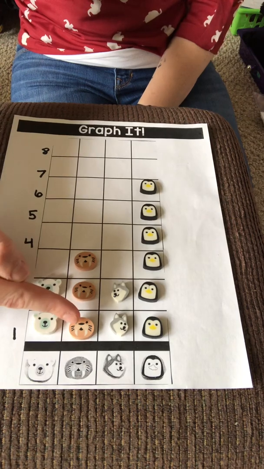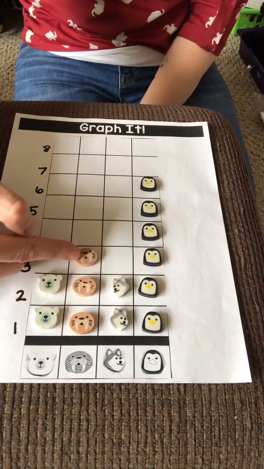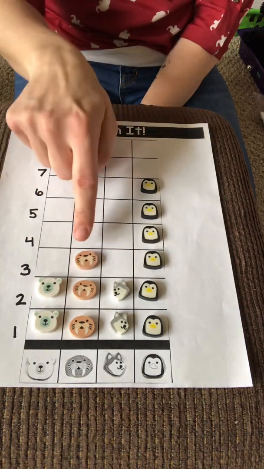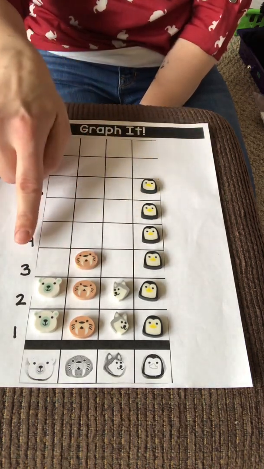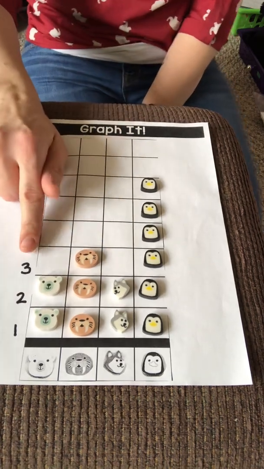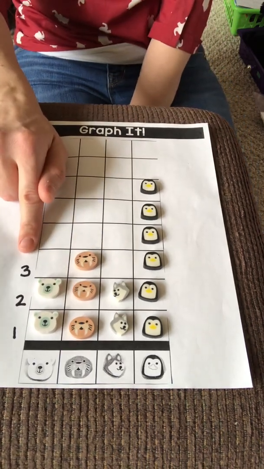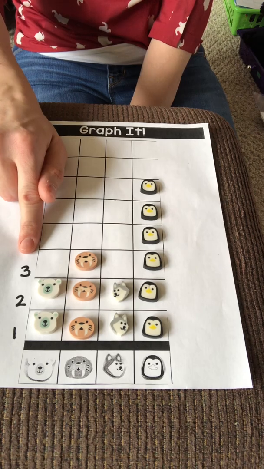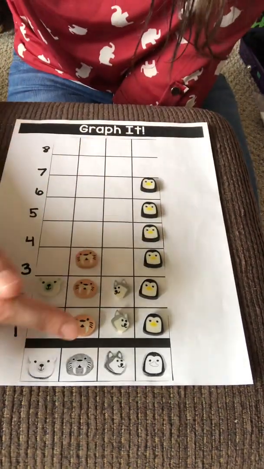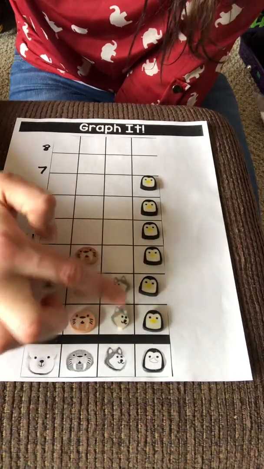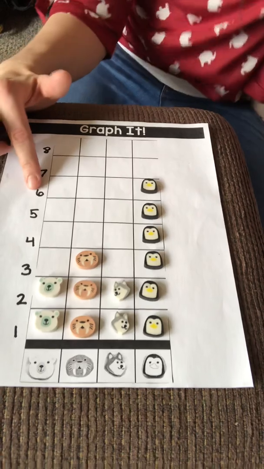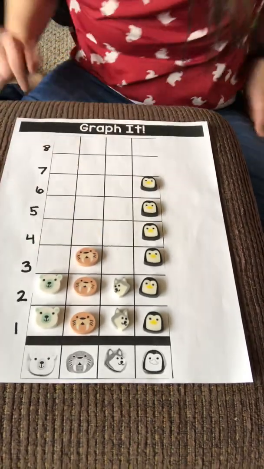So we're also going to see, how many walruses do you have? Again, you can count them, or you can look at the top walrus, look all the way over on the side with your numbers, and we can see that there are 3 walruses. You got it. On my graph, you might have a different number. And then you're gonna count how many wolves and how many penguins you have. Again, by using your graph, you can tell how many of each item that you have.